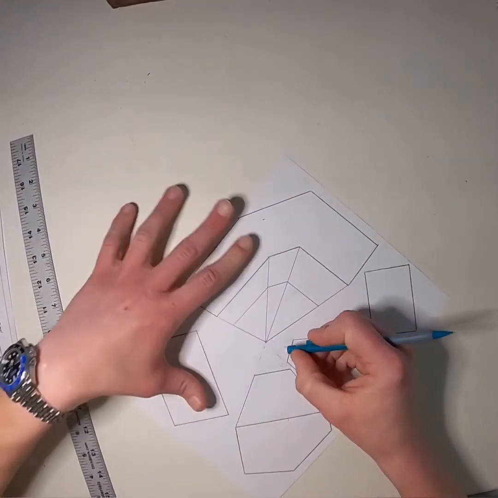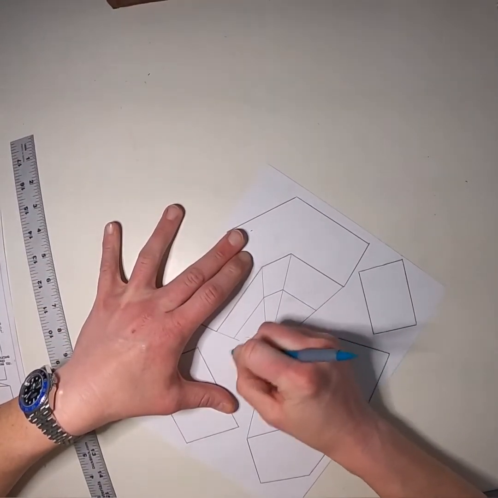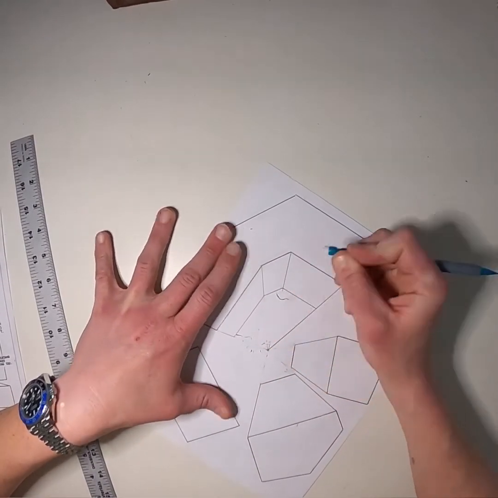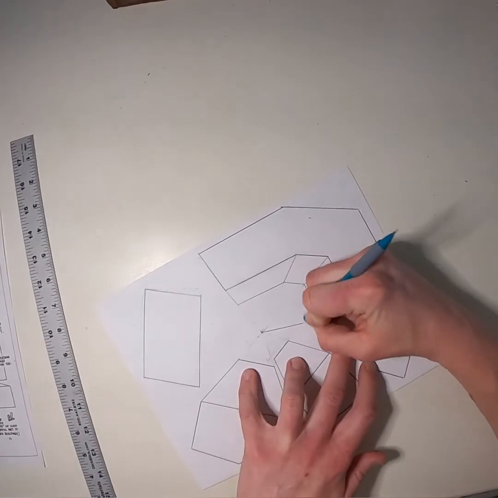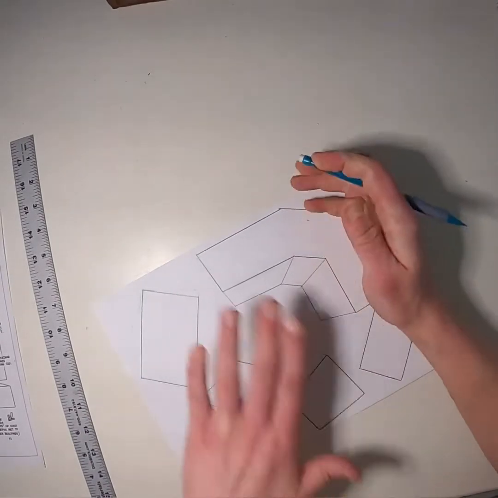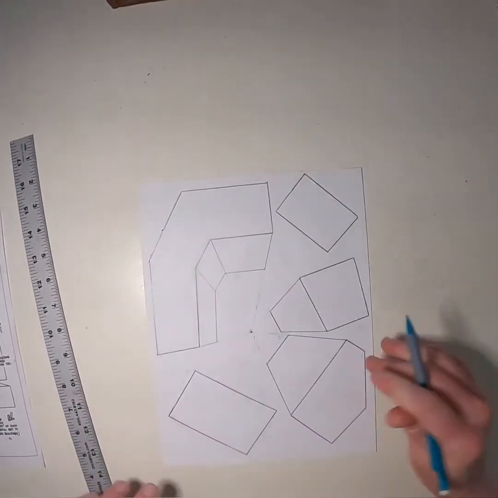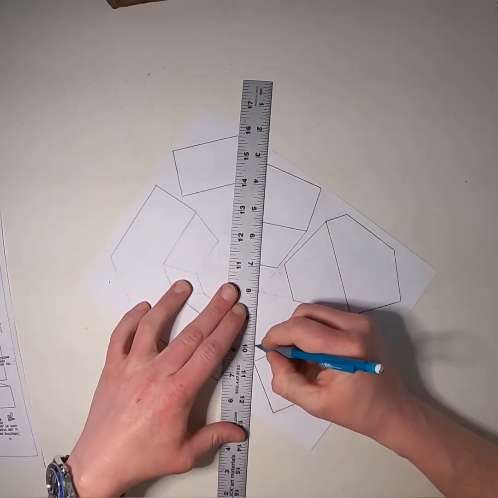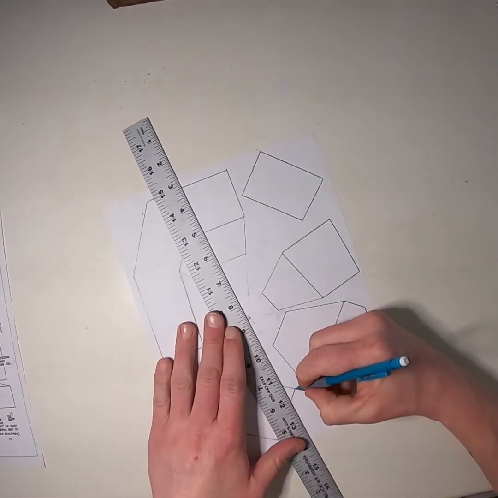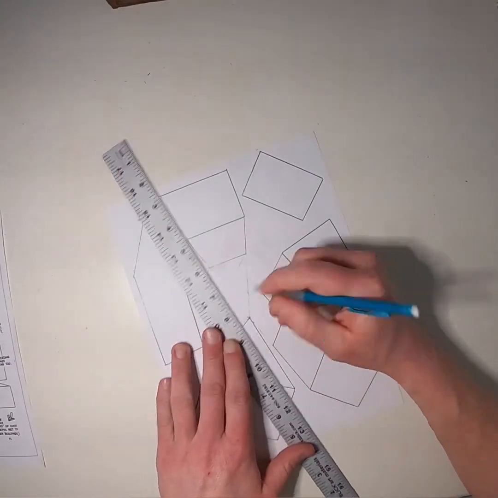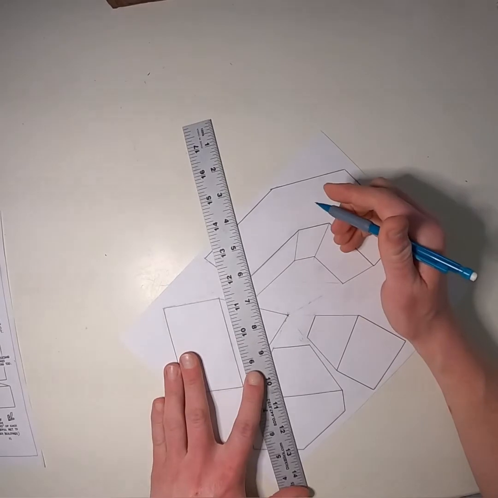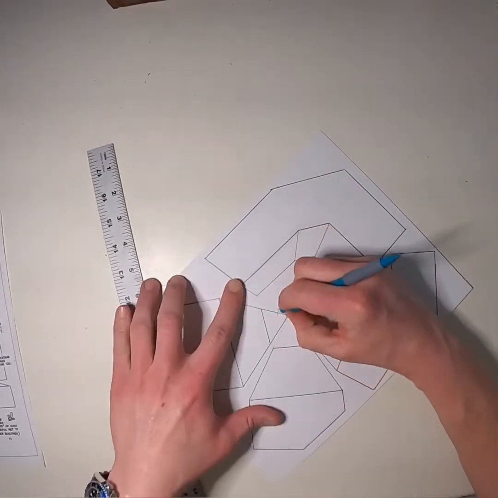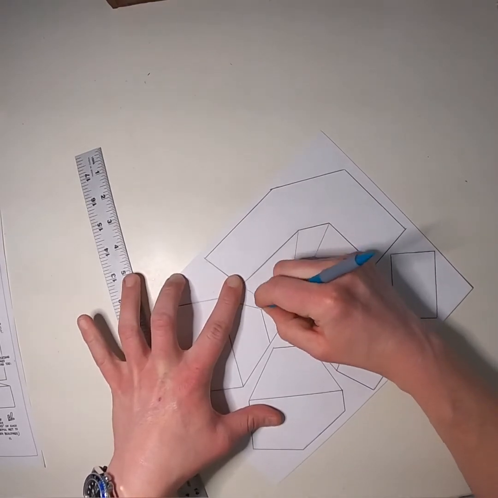Then go back and erase. And then from there, I'm going to quickly finish up these last 2 buildings. Remember to keep those lines somewhat light. It makes it a little easier to get rid of them.